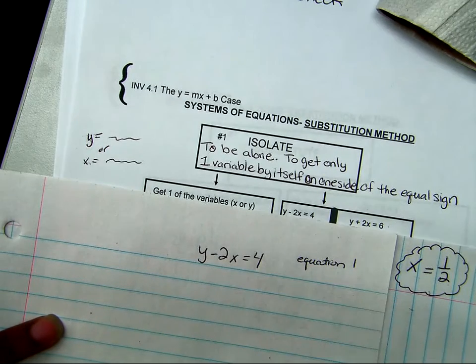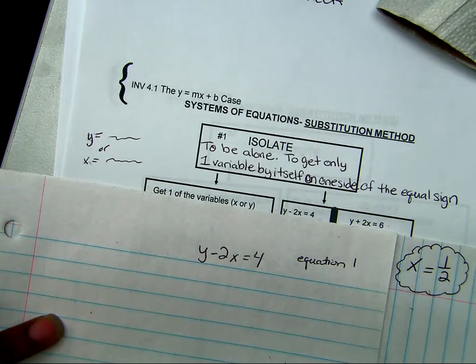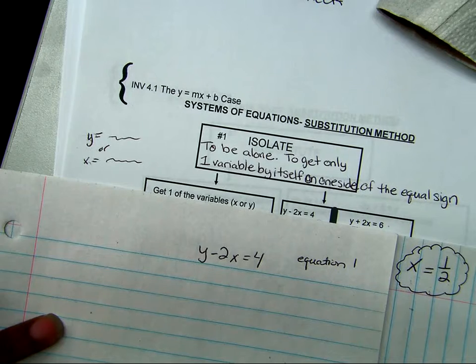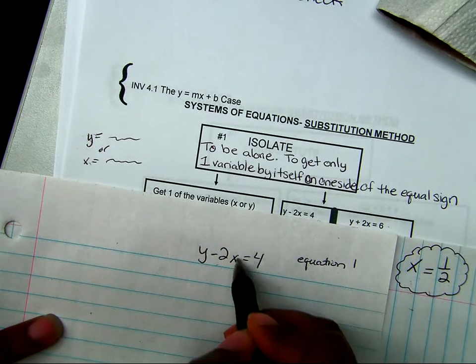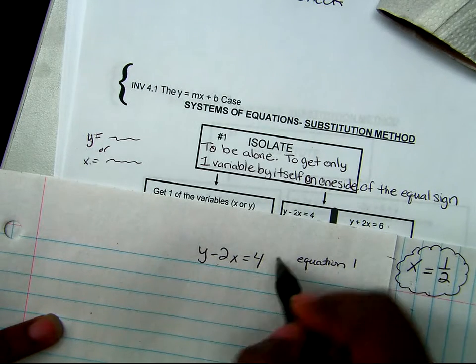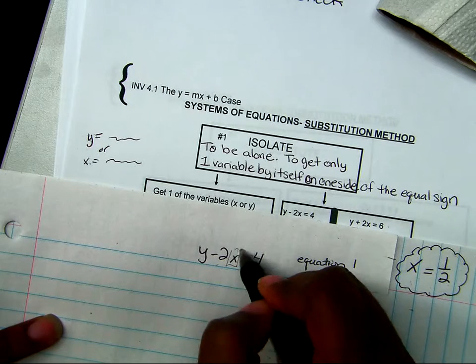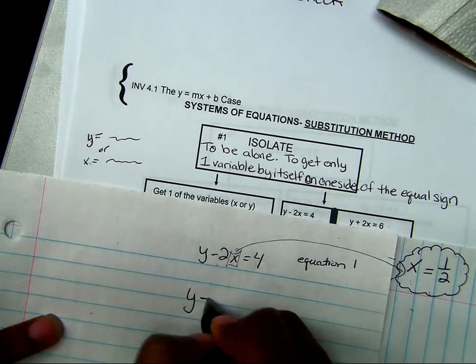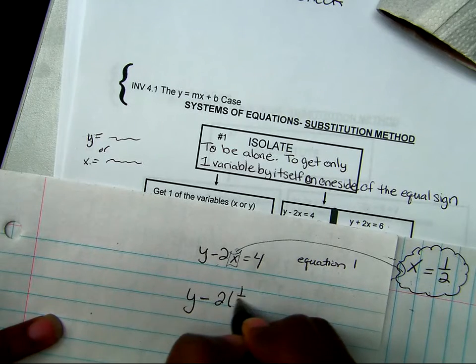All I'm doing is plugging in what I know. I now know an actual number for x. So I'm going to plug it in now. Everywhere I see an x, I'm going to put this in there. So everywhere I see an x, I'm going to plug that number in there. So y minus 2 times 1/2 equals 4.